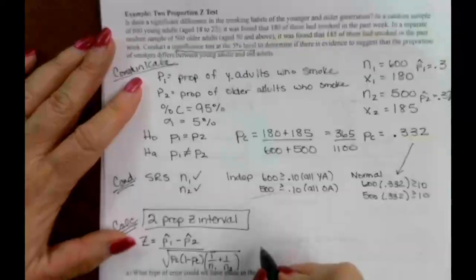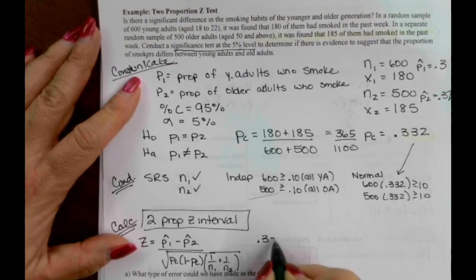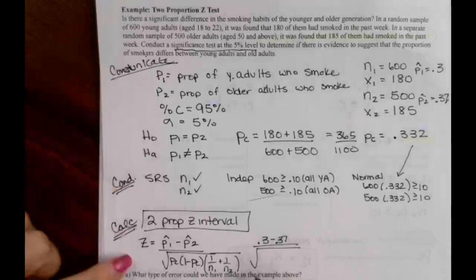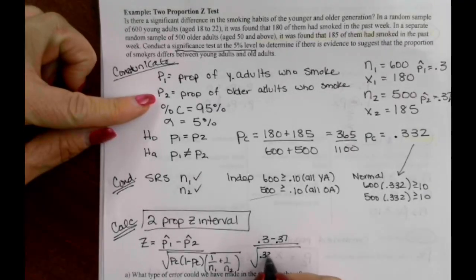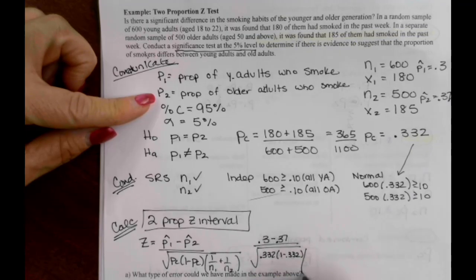Okay, so I have 0.3 minus 0.37 over my pooled proportion, so 0.332, 1 minus 0.332 over 1 over 500 plus 1 over 600.